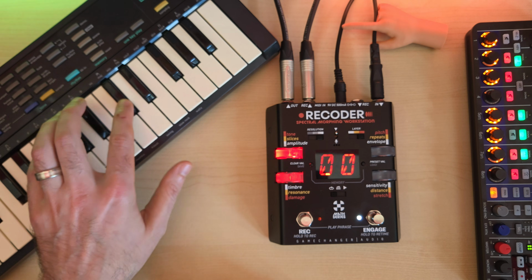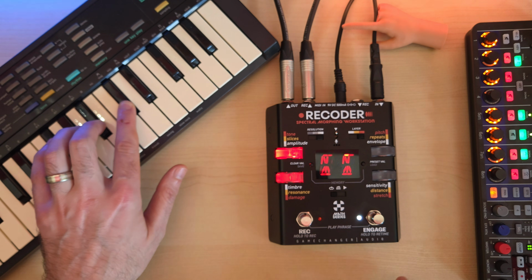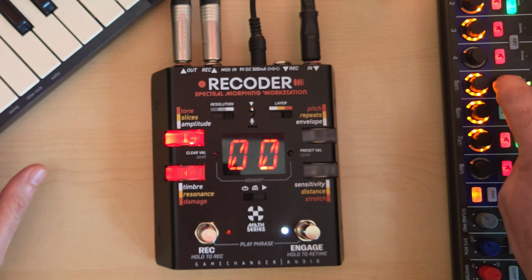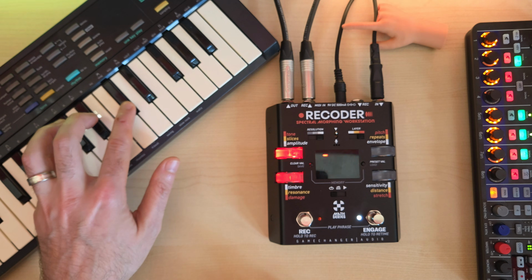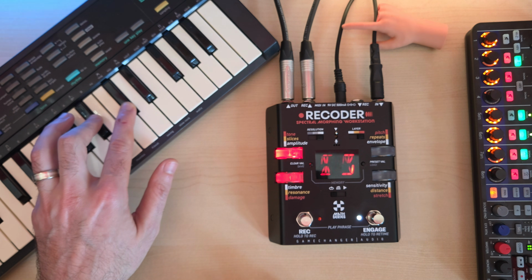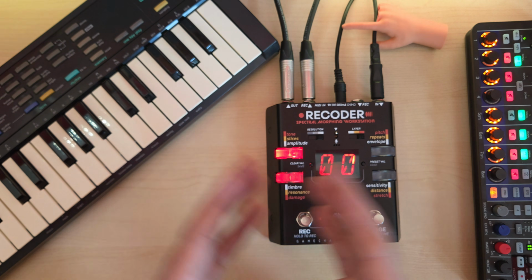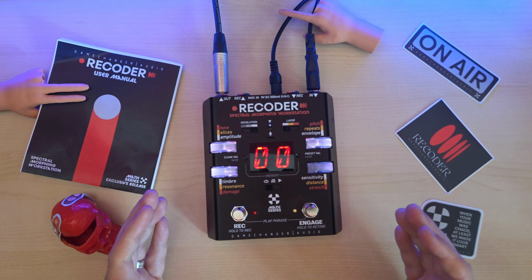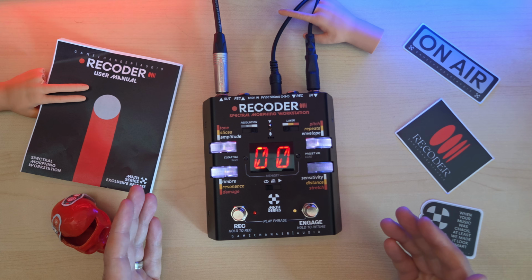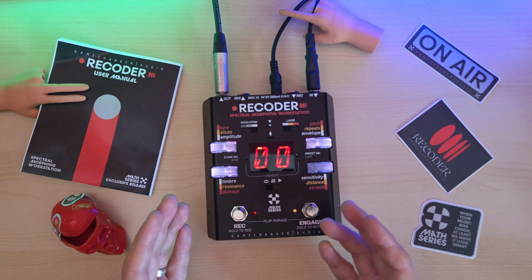Here's one. And here's the other. I don't hear a wet or dry there, just both. I'm waiting to hear back from Gamechanger before deciding whether that's a bug or a misunderstanding on my part.